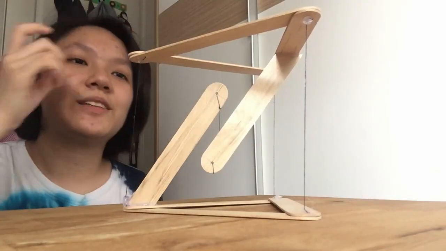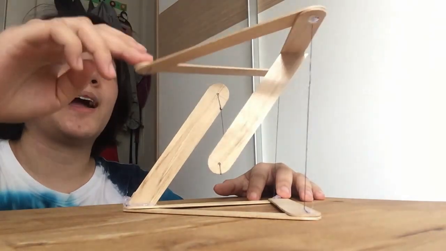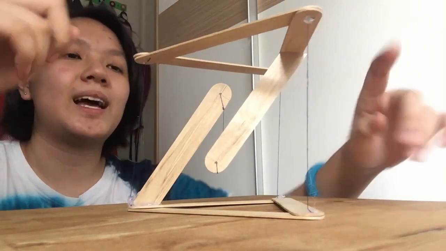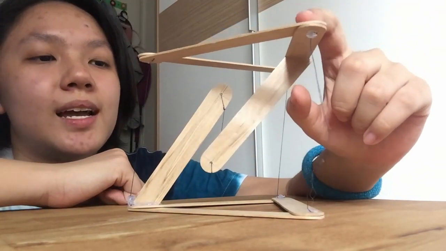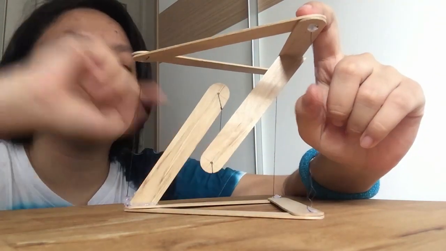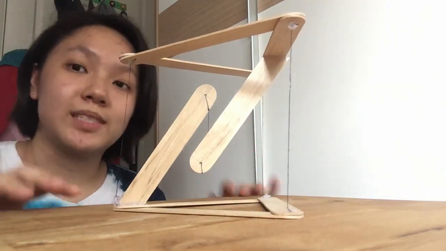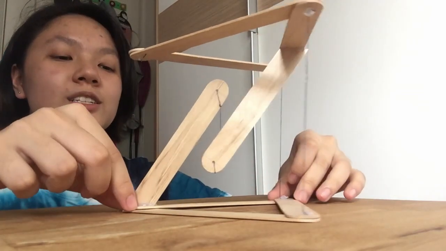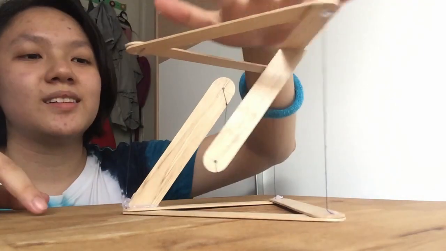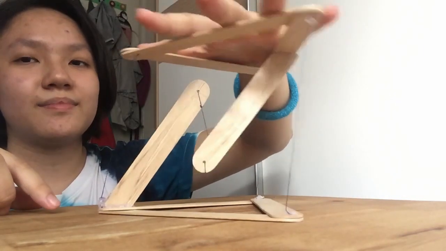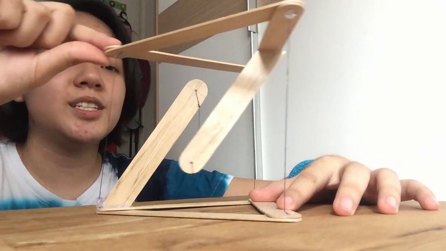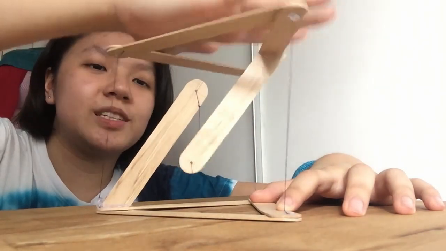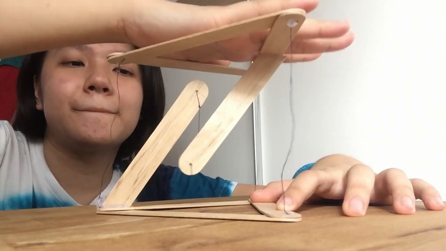Okay, just now you've seen the few examples where I place some objects on top of the structure, and the same rule applies. If I press down one side, the other strings will experience tension, and the tension will bring the structure back to its equilibrium position. The structure is actually quite strong, as you can see. You can push it this side, you can tilt it, but it's actually pretty strong from the top.